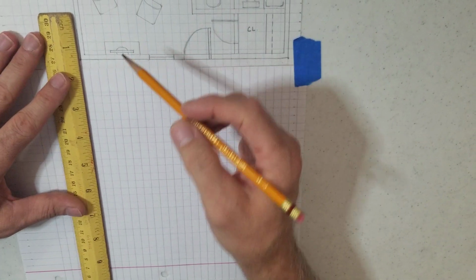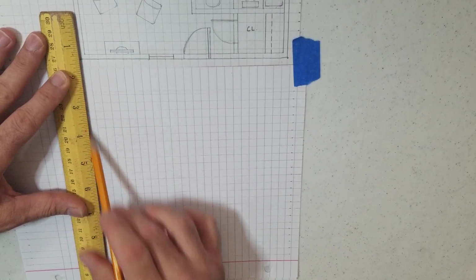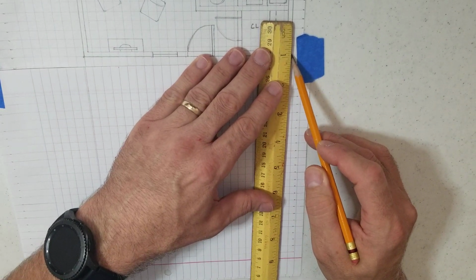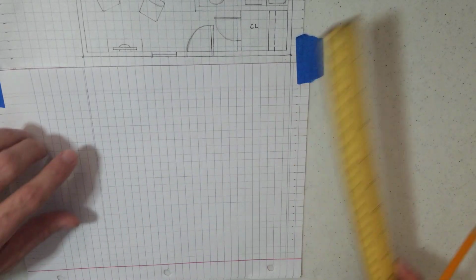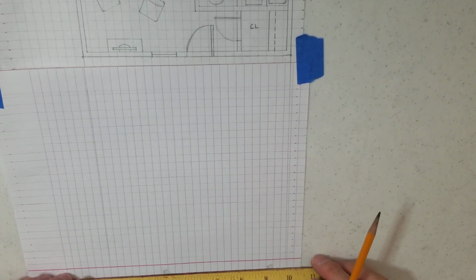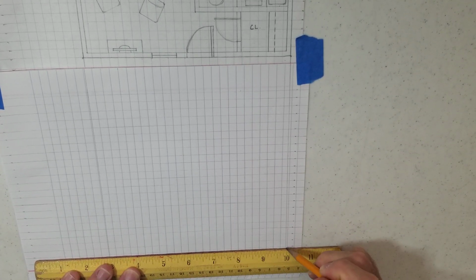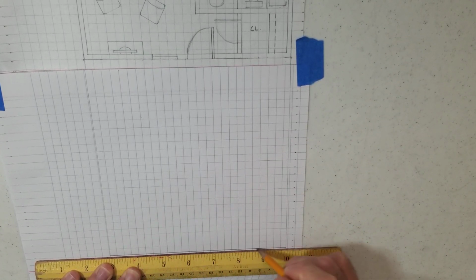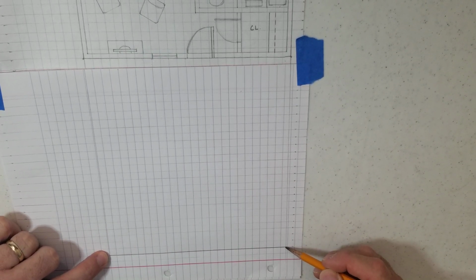Okay, so I'm going to draw the outside edge of the wall straight down. So that's going to be there, and it's going to be there. So those are going to be the outside edges of my wall. Now I'm going to start the bottom of my wall, somewhere down here at the bottom of my paper. So this is going to be where the ground level meets the bottom of your wall. Okay, so that's where the ground meets the house.